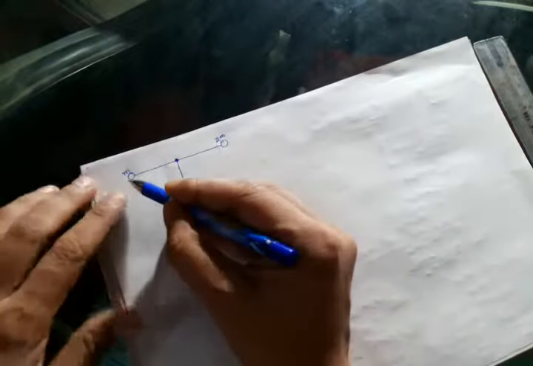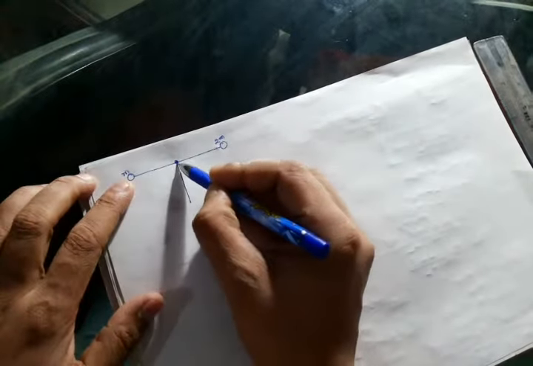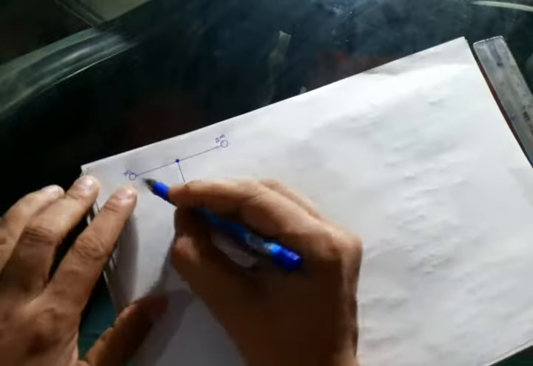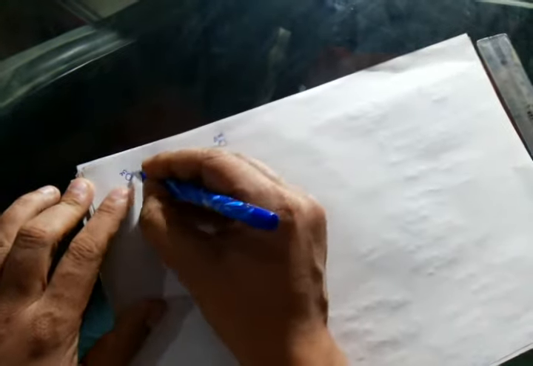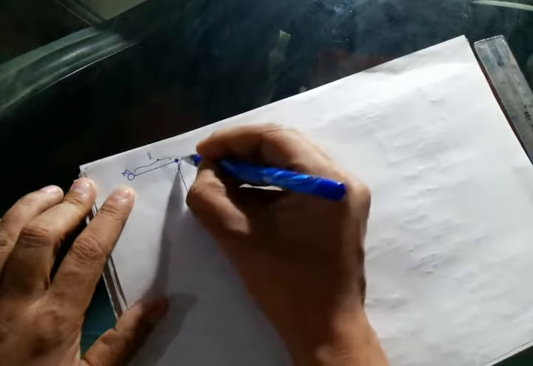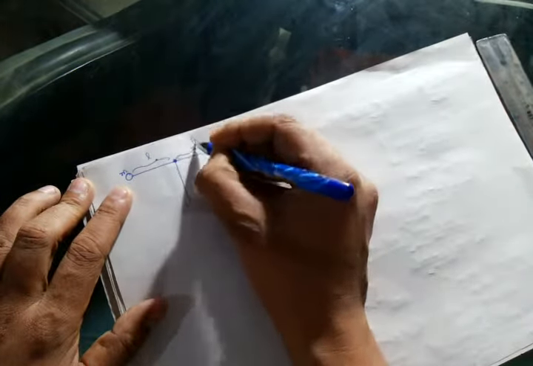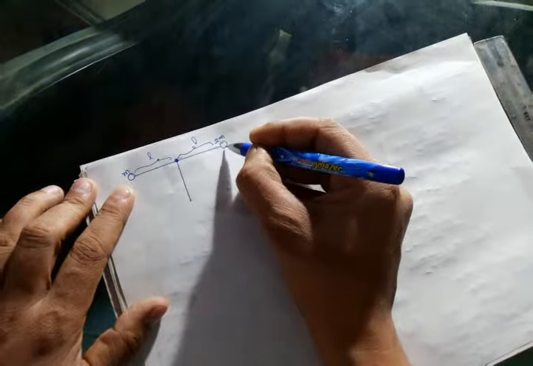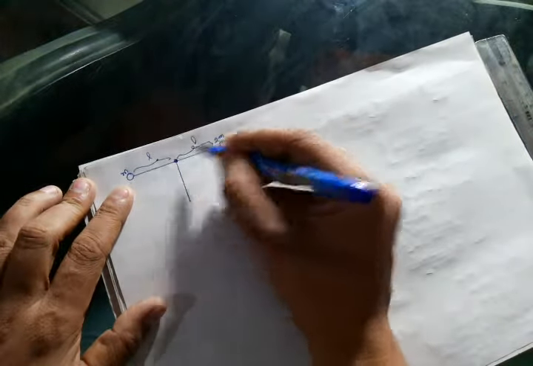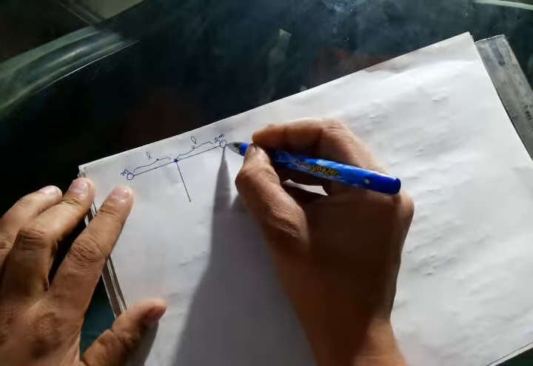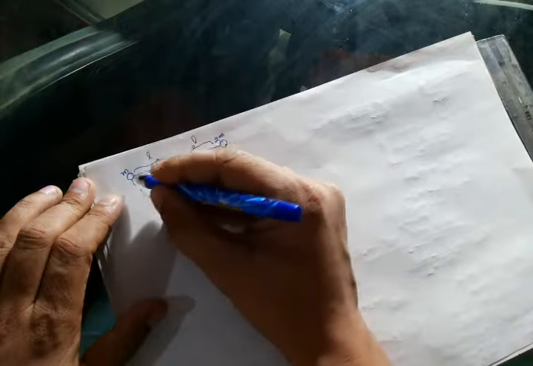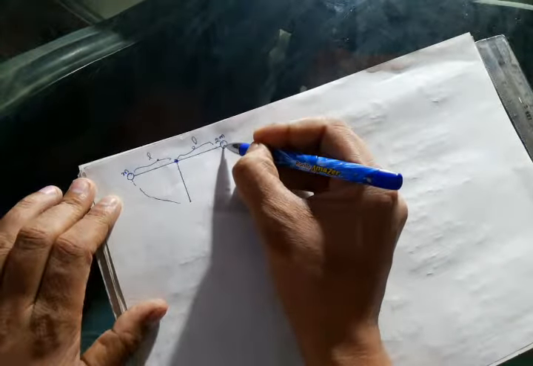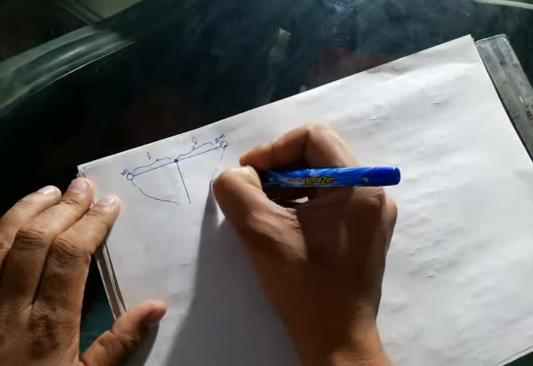So this is a ball of mass m, and this is a string of length l. This one is also length l. This is a mass of 2m, which is attached to a string of length l. Initially they are in a straight line in horizontal position.